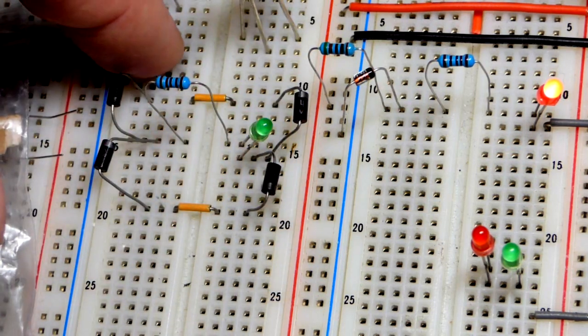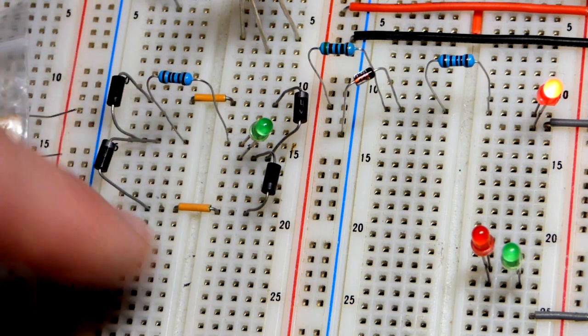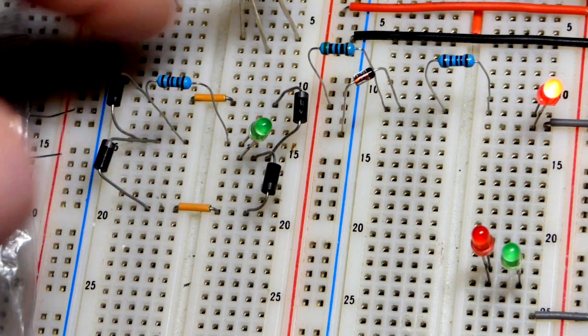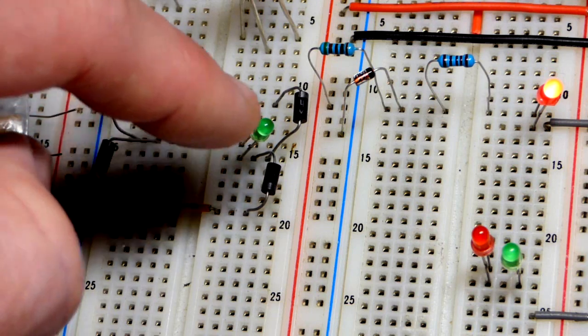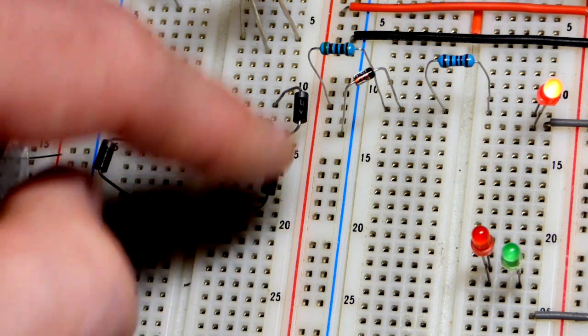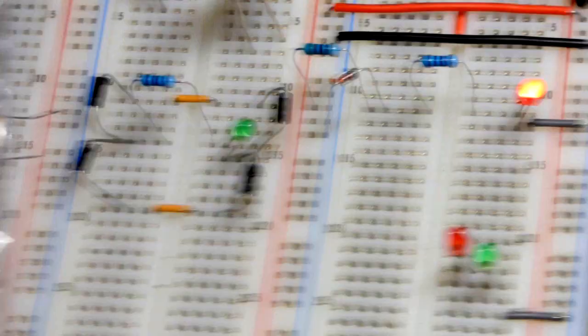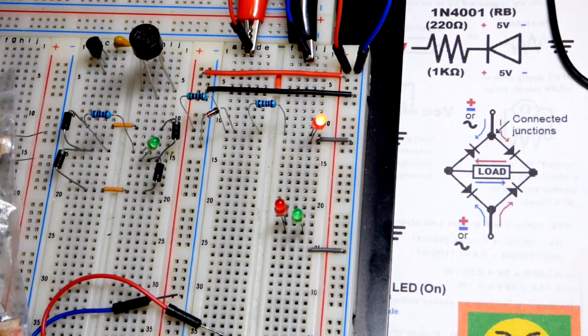Over here, these allow positive to come that way. And they don't let negative come either way. They're both set to go to the positive working that way, through the resistor, through the diode, and then to whatever other side is more negative right there.